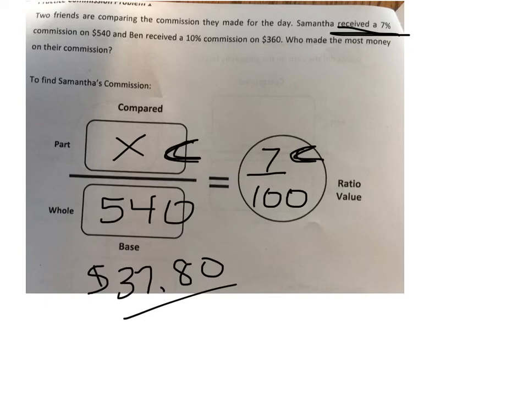Now Ben is going to be on the next page. So we're going to remember Ben is 10% on a $360 sale. And we'll finish it on the next page. And the question says, who made the most money? So we're going to remember that she made $37.80. And Ben made 10% on $360.